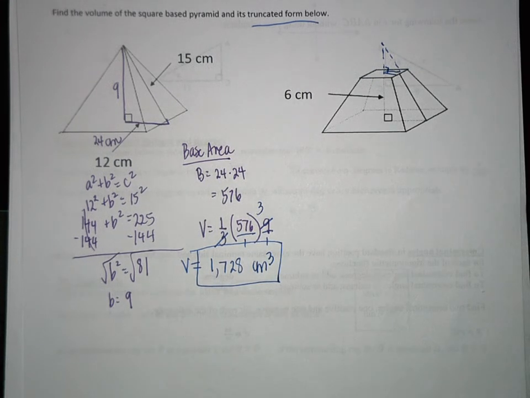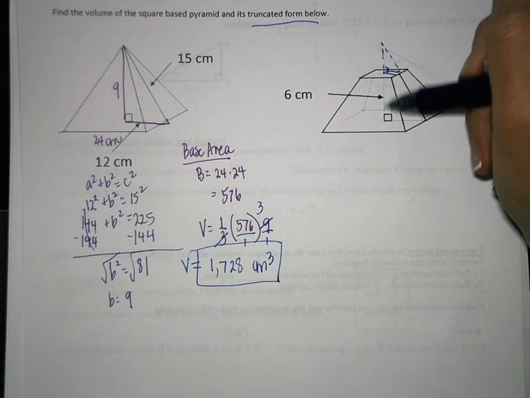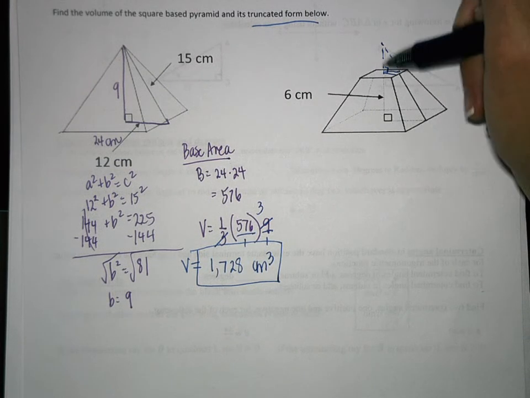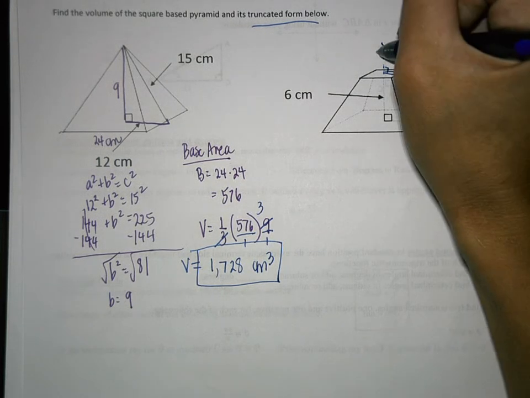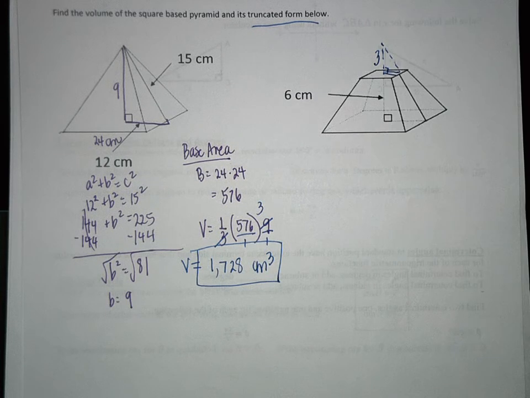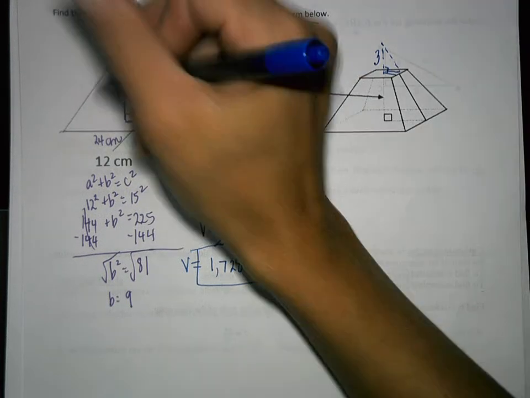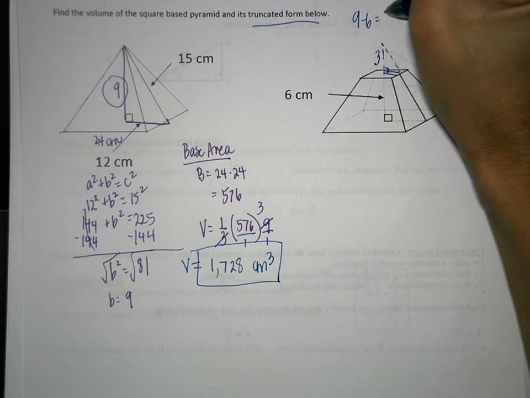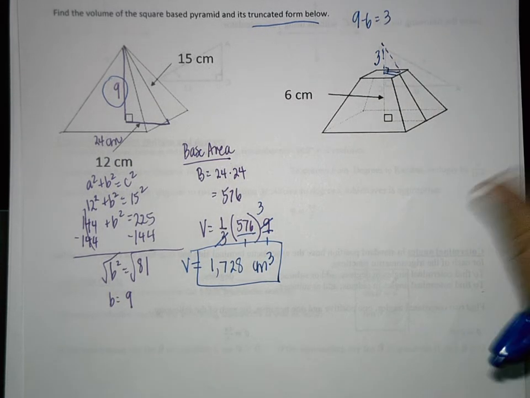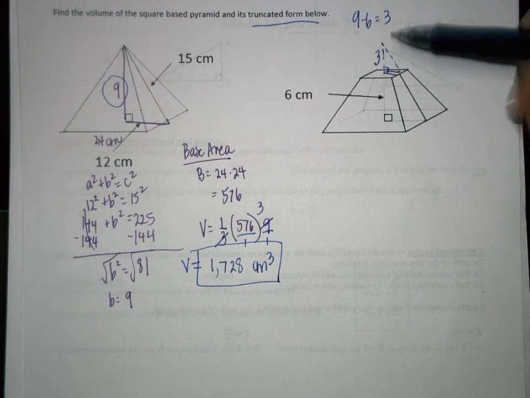So if I know this piece right here is 6, do you know what the height is over here? Three. How did I get 3? Well, I took the height over here, which is 9, and I subtracted 6, and there is 3 left over. So I know that the piece that was taken off is 3 for the height.